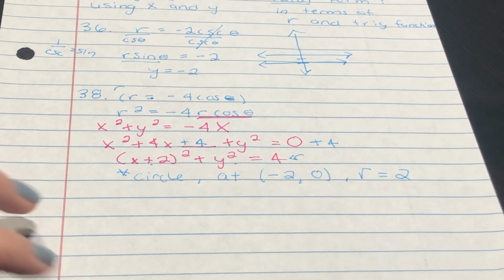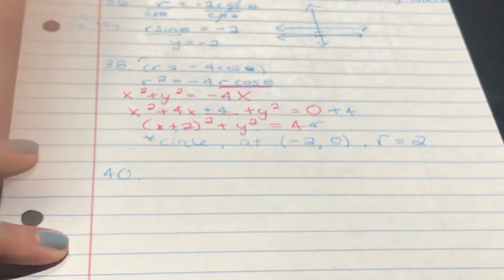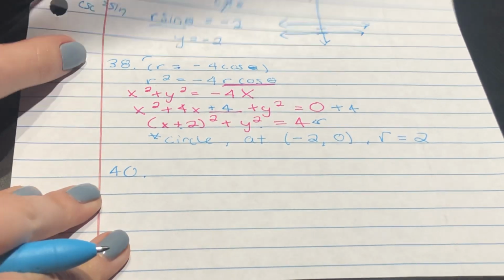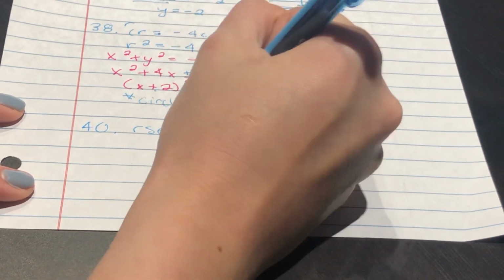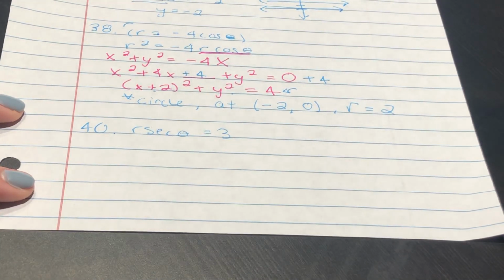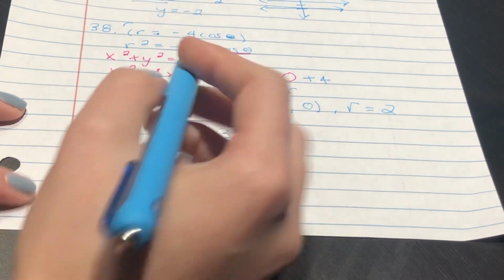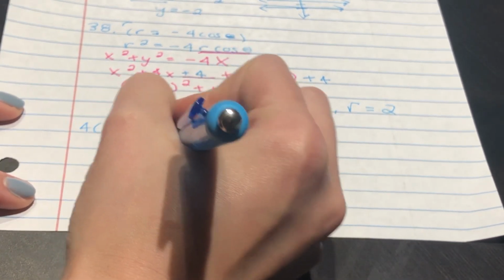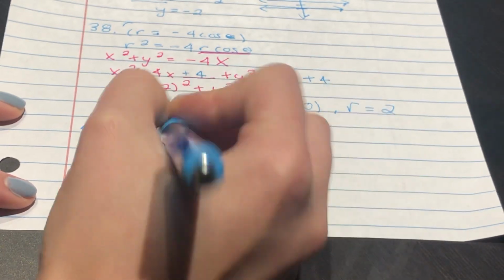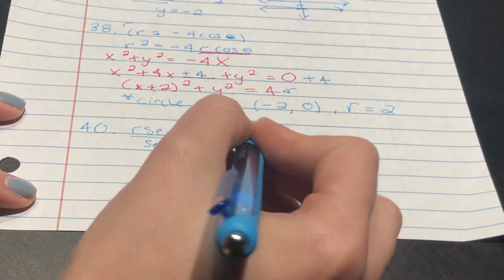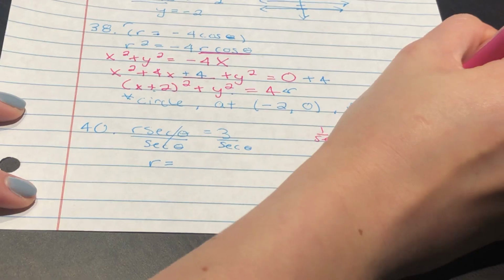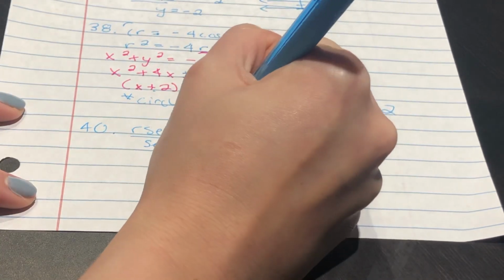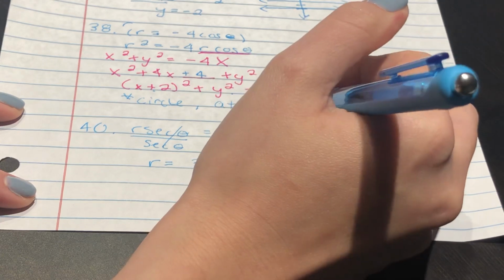All right, let me show you another one. Let's do number 40. Okay, so number 40 is r secant theta equals 3. So the first thing you want to do here is get the r alone, so we can divide by secant on both sides. So we get r equals, and then again 1 over secant. 1 over secant is the same thing as cosine. So I'm going to turn that into 3 cosine theta.